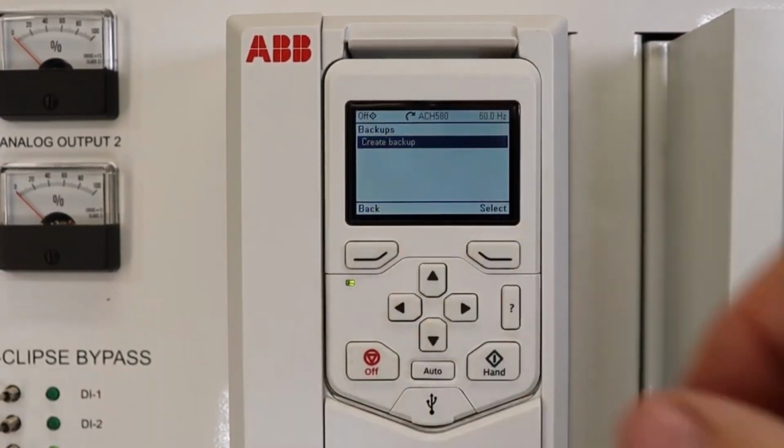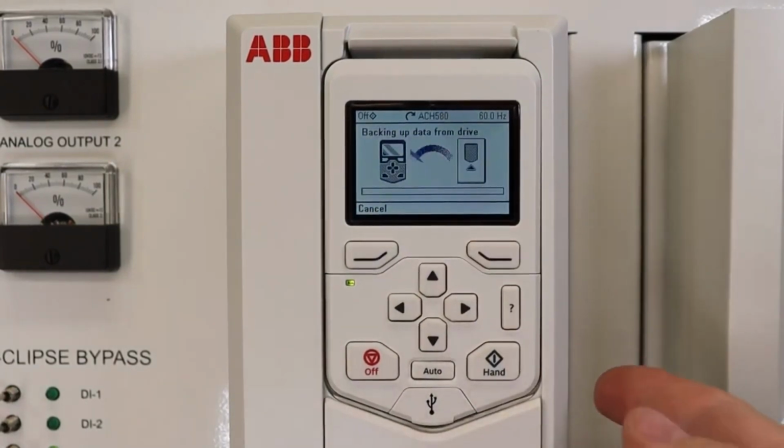I'm going to go up so I can get down to the Backups quickly, and at Backups, we can say Create a Backup. At this point, no backups have been created of this drive yet. So by hitting Select, by Create a Backup, we are backing up the information in the drive and bringing it up to the keypad. The saved parameters in the control panel are saved into control panel memory. You can restore these parameters and back them up to the drive, and you can store up to 2 backup files in the control panel. The control panel also has a dedicated space for an automatic backup, and the control panel memory is non-volatile and does not depend on the control panel battery.